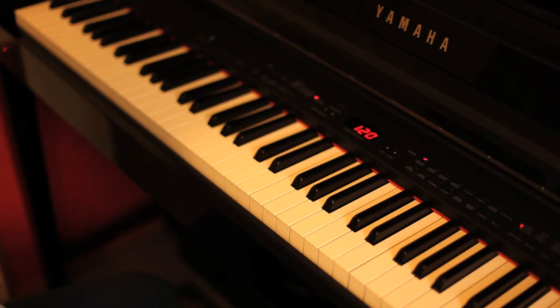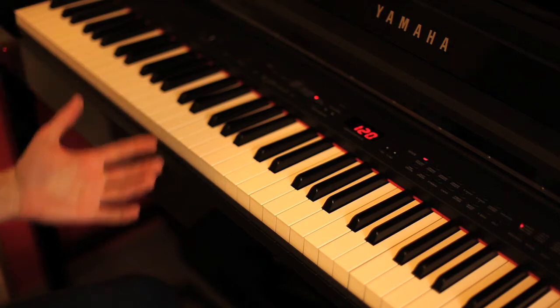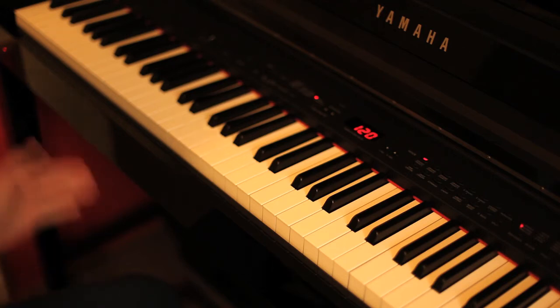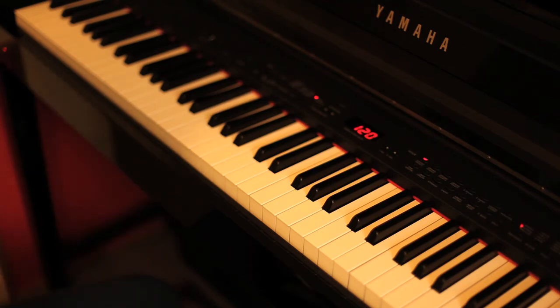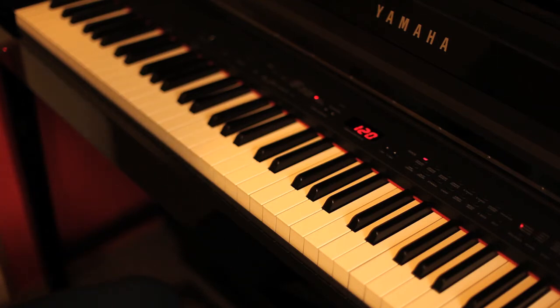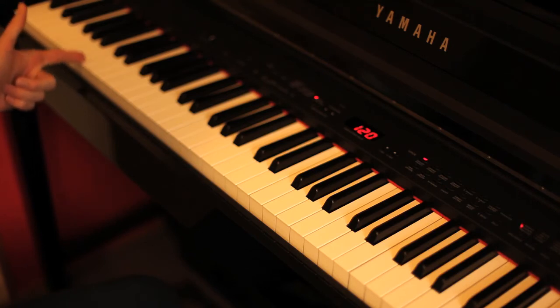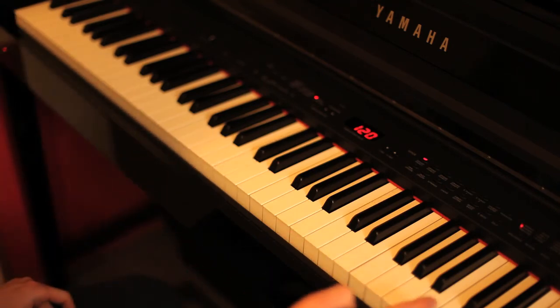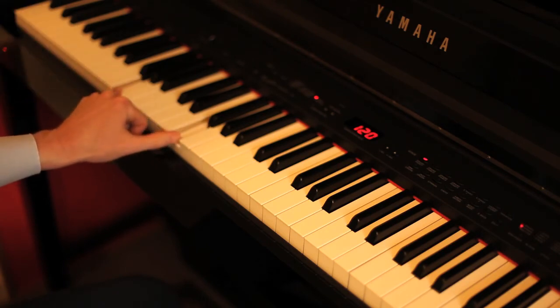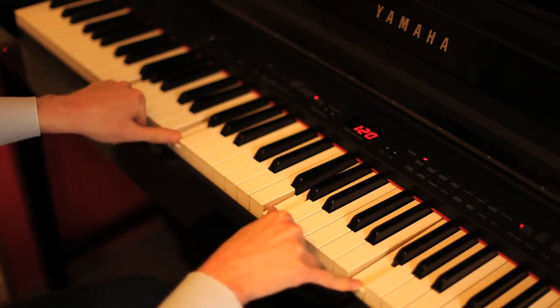So the system I came up with instead is a reference note system. What I do is I teach students to recognize 9 notes very, very rapidly. And then once they've learned those 9 notes, it's extremely easy to read any note in a very large range of the piano. So the 9 notes I teach students are these 5 Cs, and this G and F in the left hand, and this G and F in the right hand.